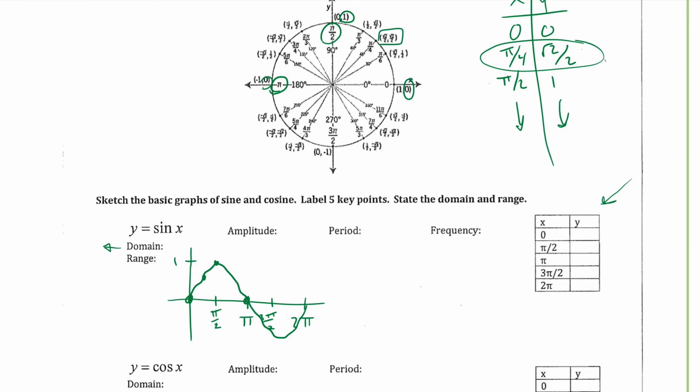What is the domain of the sine curve? Well, it's infinite. What's the range of the sine curve? Well, it only goes as low as -1 and as high as +1. So we write that as bracket -1 to 1. The amplitude is the height of the curve. So how tall does it go above the axis? It goes 1 unit. So the amplitude of this is 1.